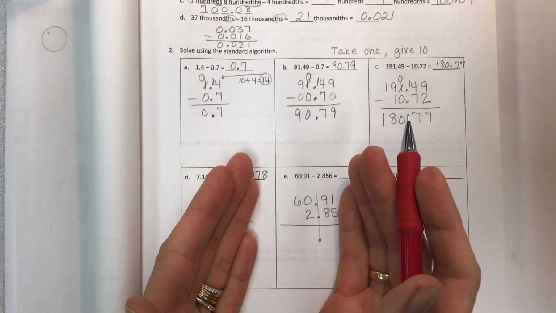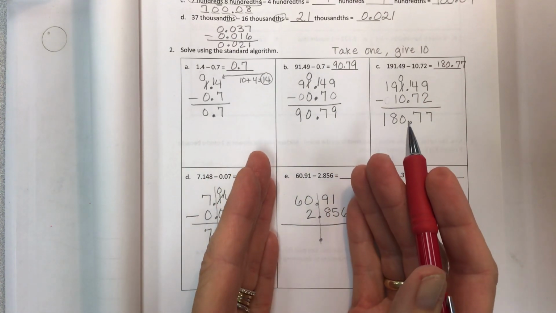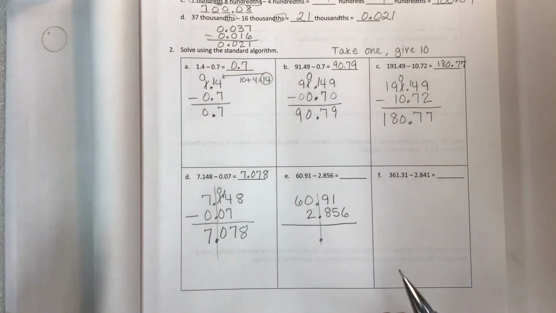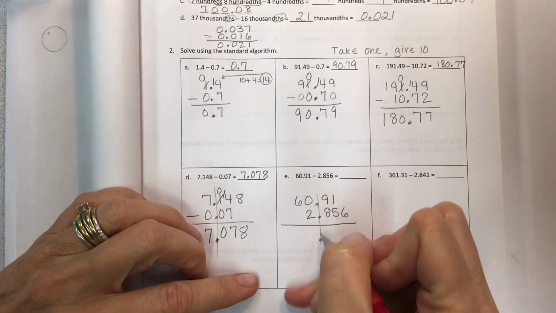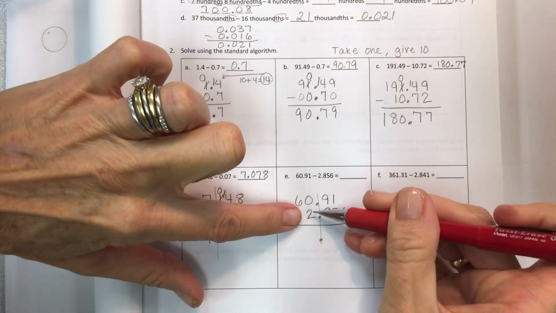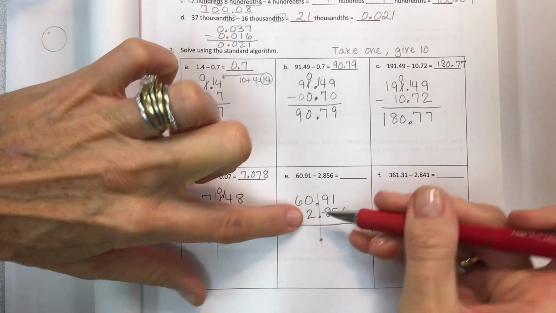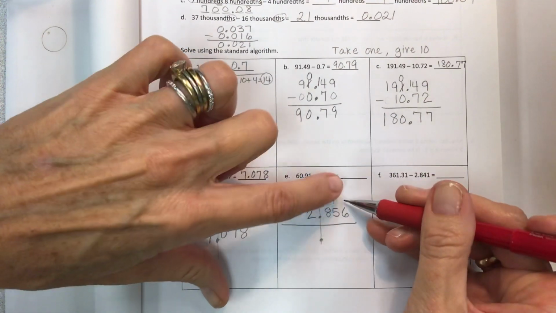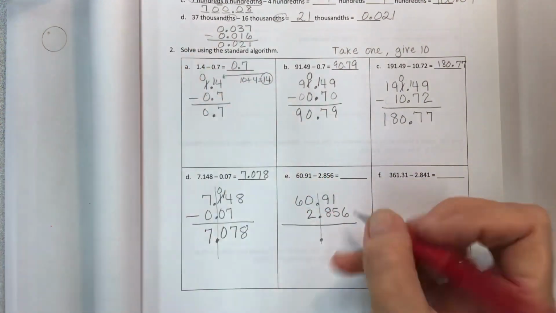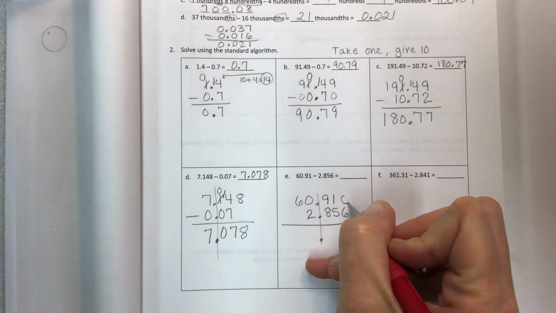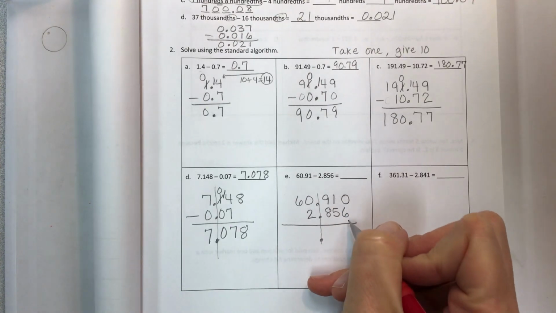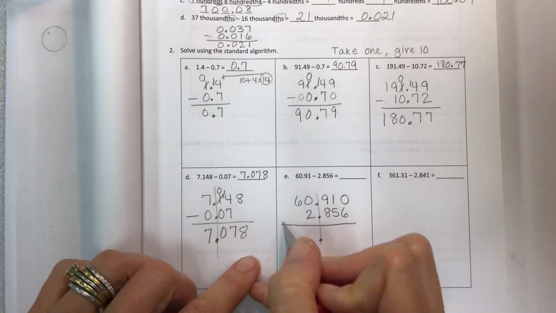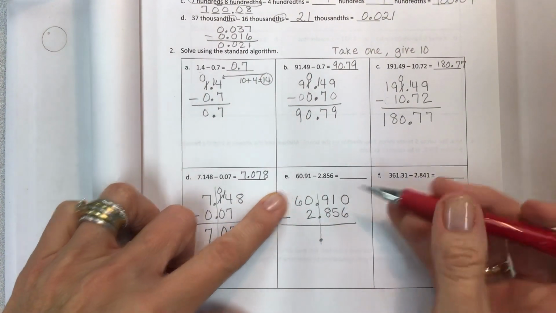Kids want to have everything underneath in the same columns as other numbers, but no. The decimals and the place value: this is the ones place, this is the ones. This is the tenths and tenths, hundredths and hundredths, thousandths and thousandths. Just because I have 0 thousandths here does not mean I can't take 6 from everything else that I had up on top.